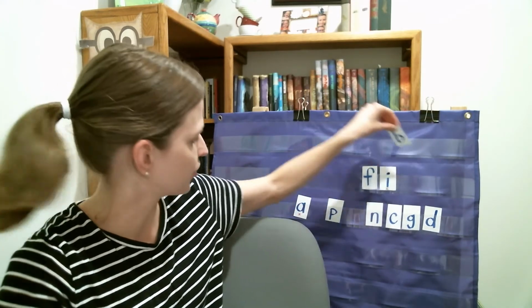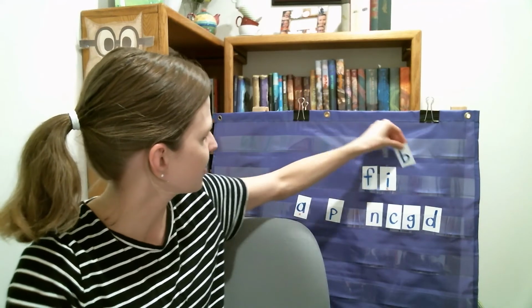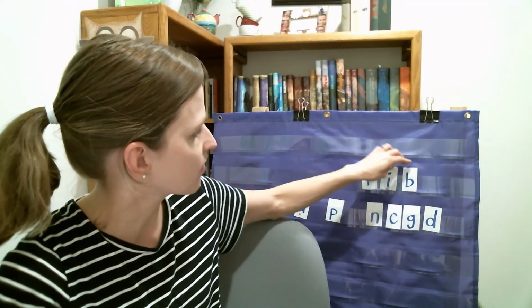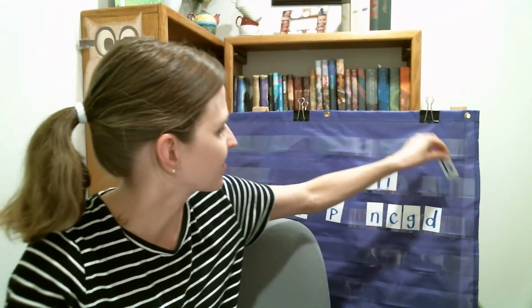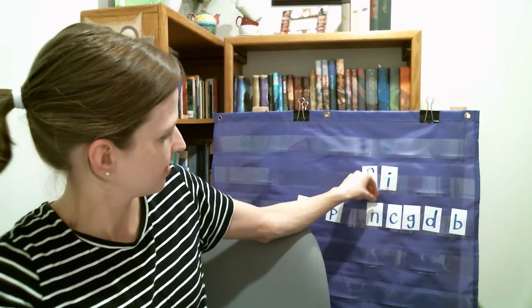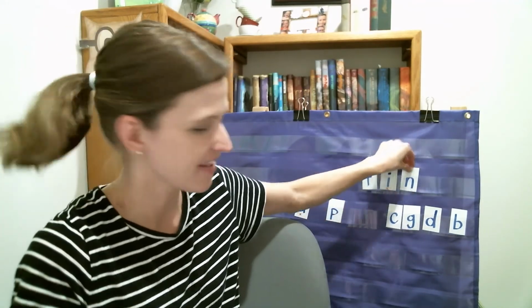Let's leave it there for a second. I want the word fin. Fin. What letter do I change? Do I change the first letter, the middle letter, or the last letter? Fin. I'm going to change the last letter. What letter will give me the sound N? Fin. Like the fin on a fish. Awesome job. Look at that. We've made so many words.